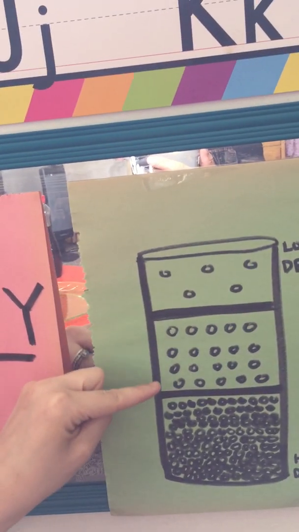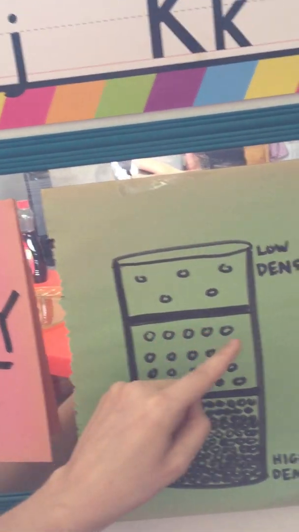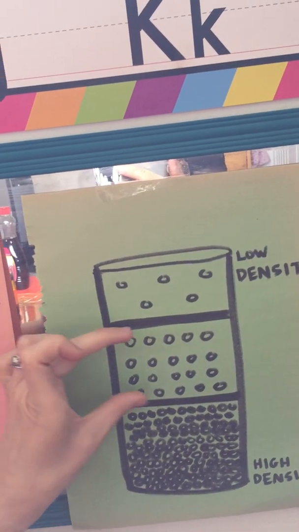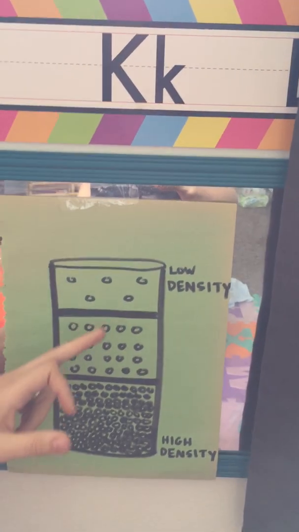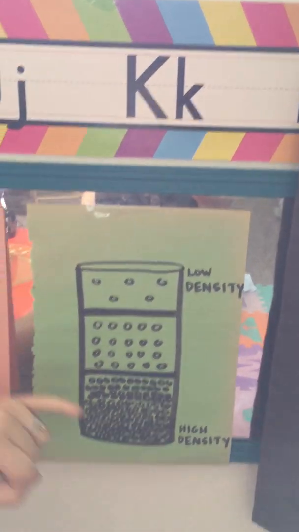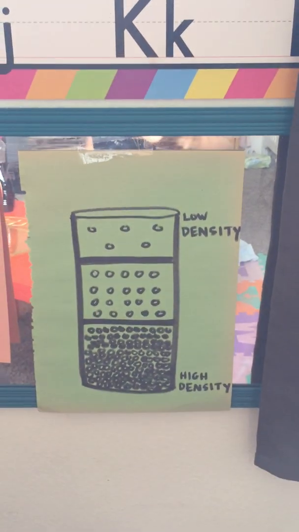And then this is our water. It's in the middle. It has a few particles, so it stays in the middle. See, look, Haley. And on the top, the oil just has a little bit of particles. So that's why it's on the top, and they separate based on the liquid density.